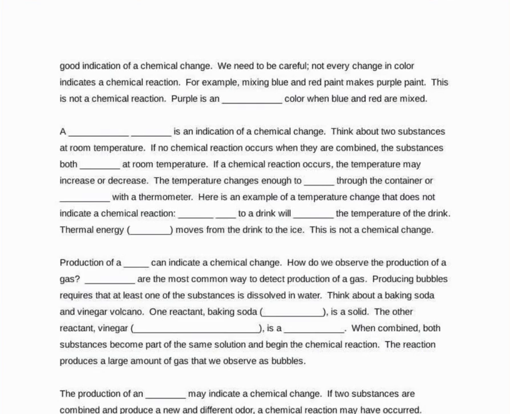But we have to be careful. We need to pay a little bit of attention. Use a little bit of our critical thinking skills here. Not every change in color indicates a chemical reaction. For example, if you have blue paint and you have red paint, when you mix them together, you get a different color. It's going to make purple. It's not a chemical reaction.